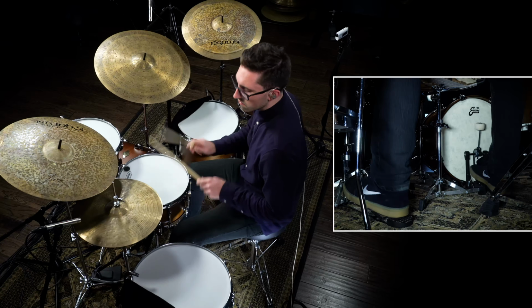Now, if you're playing in blues, you're probably going to be playing in a triplet feel. So if you're playing a blues shuffle, you should understand that you're playing eighth note triplets on the hats. And that's going to dictate how all of the rest of your drum parts actually sound.